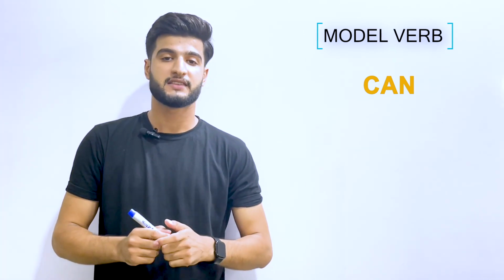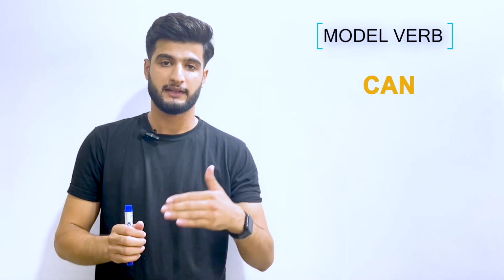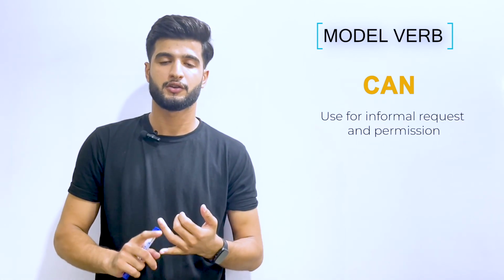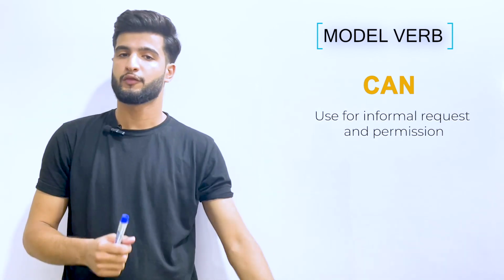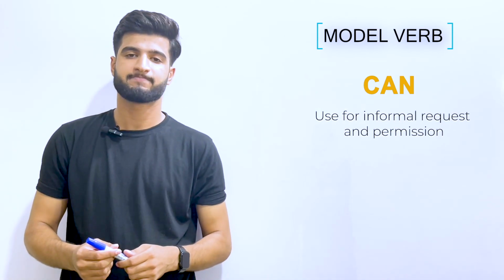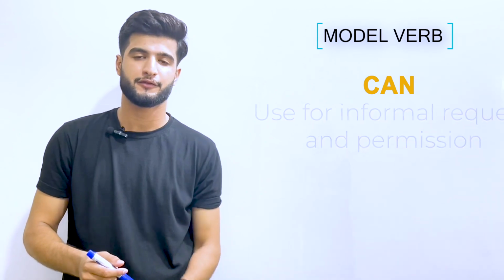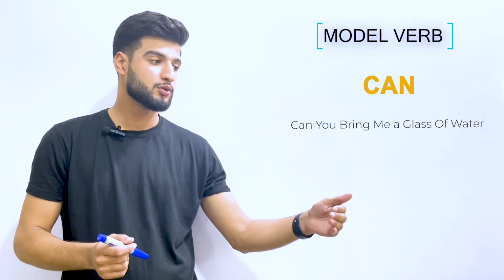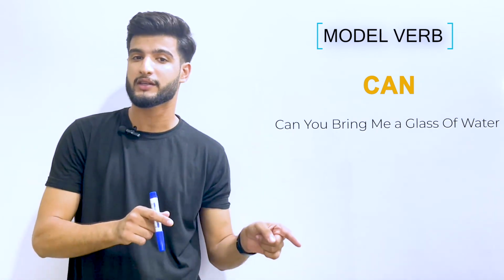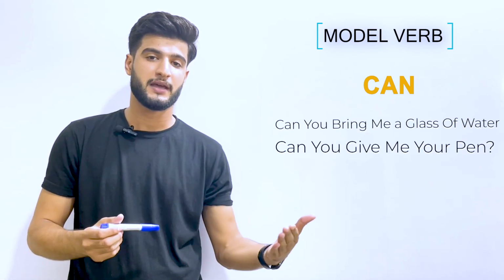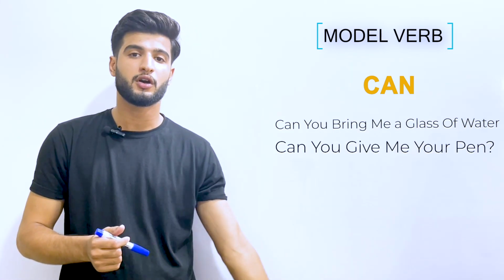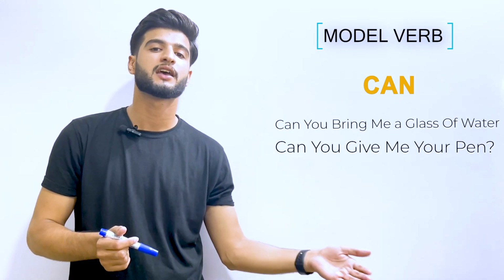The other function of can is that can is used for informal requests and permissions. For example, if I need a glass of water, I ask my little sister or one of my friends or my brother, can you bring me a glass of water? It is a request, but it is a less formal request. Or for example, I need a pen and I ask my friend, can you give me your pen? It is a request, but a less formal one.